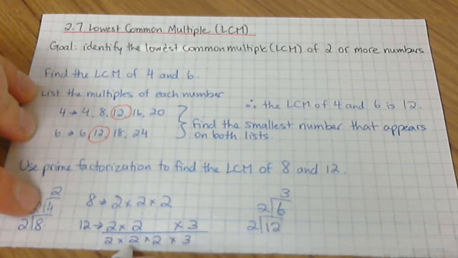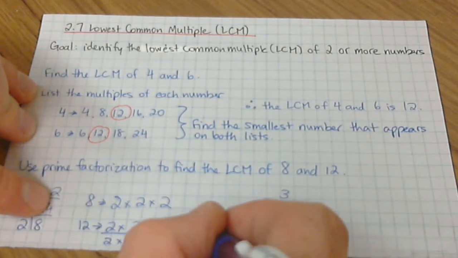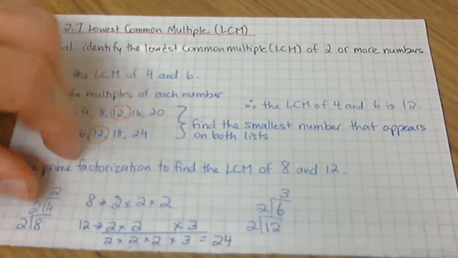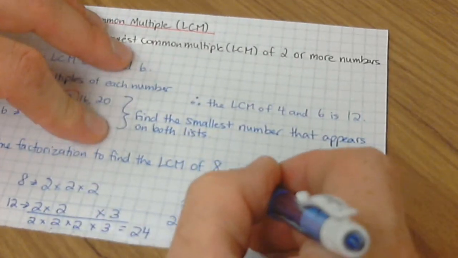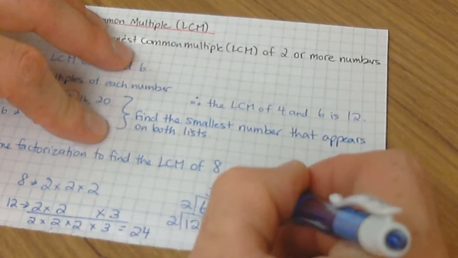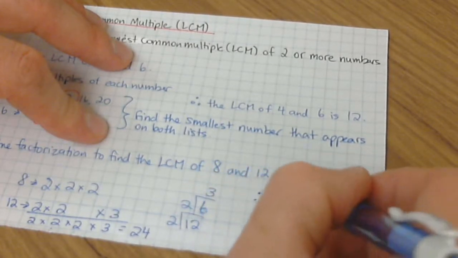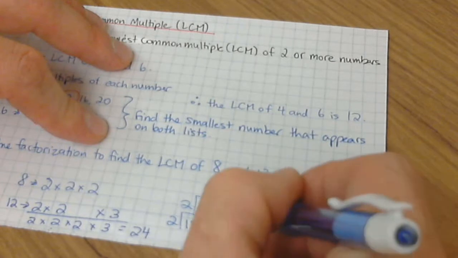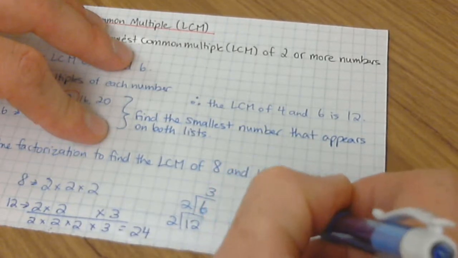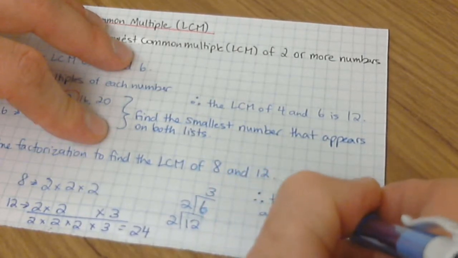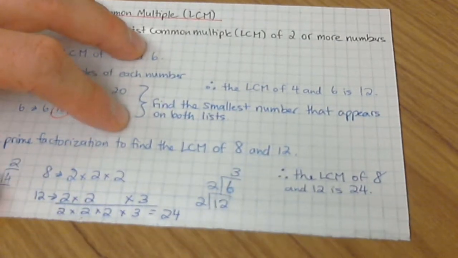So 2 times 2 is 4, times 2 is 8, times 3 is 24. So I can say, therefore, the LCM, lowest common multiple, of 8 and 12 is 24.